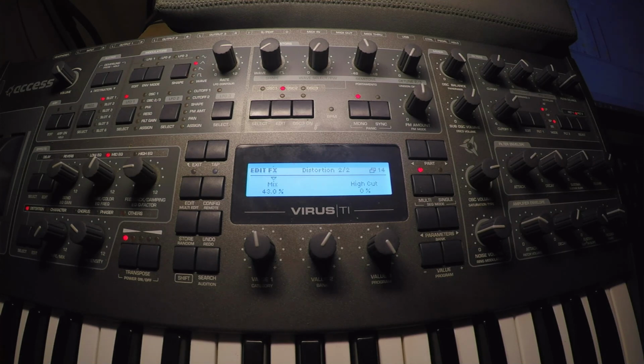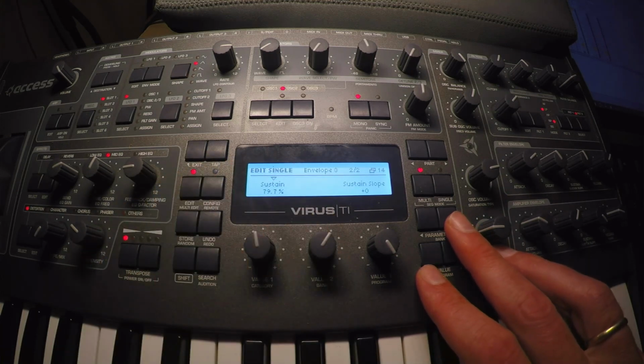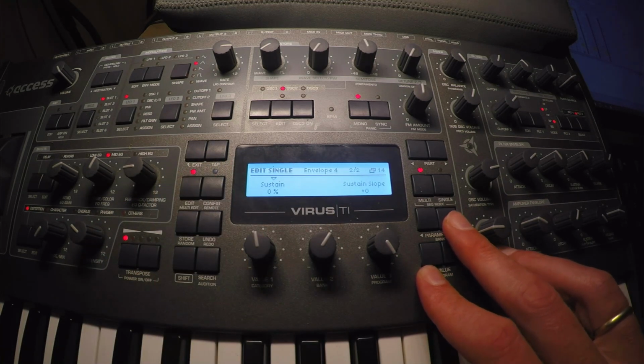I want to get that portamento out of there. Where's that on? Sustain, what? Portamento mode. Where's that? Velocity map. Where's that? Portamento. Come on. We should be here somewhere.